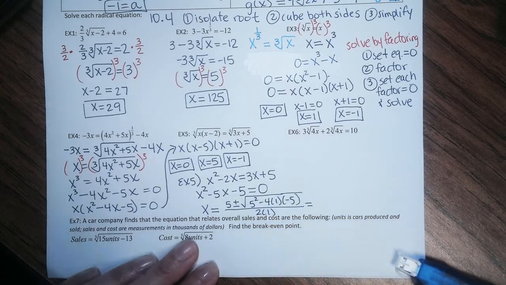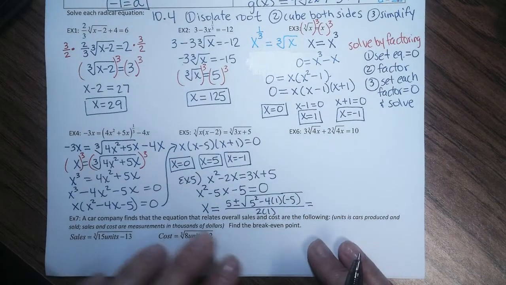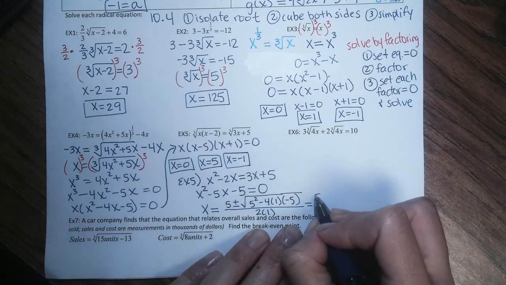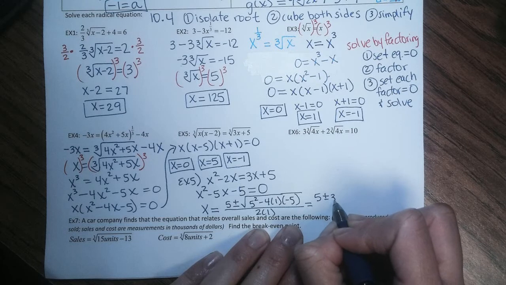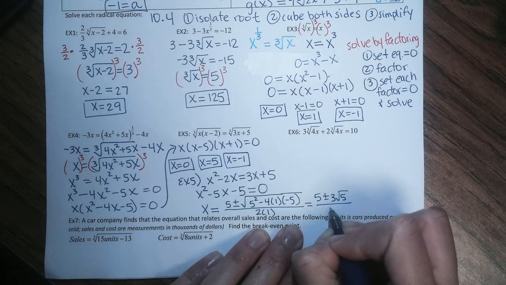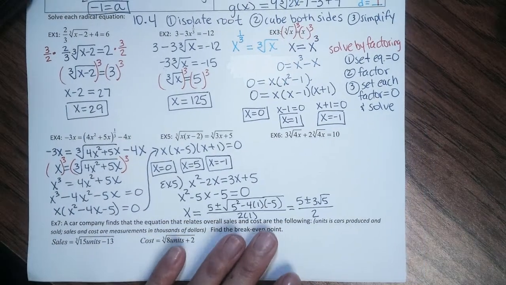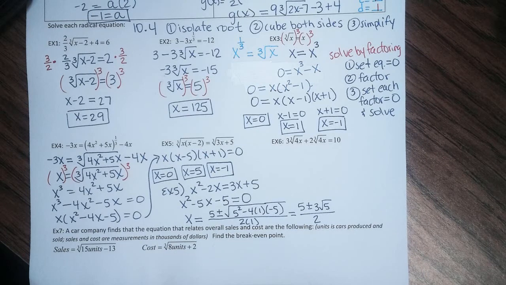Negative b plus or minus the square root of b squared minus 4 times a times c, all over 2 times a. So I'm just going to cheat and look at the answer key. According to the answer key, the answer would have been 5 plus or minus 3 square root of 5 over 2. Again, I didn't put those on the test this semester because all the answers should be nice integers. But that was how you would do number 5.